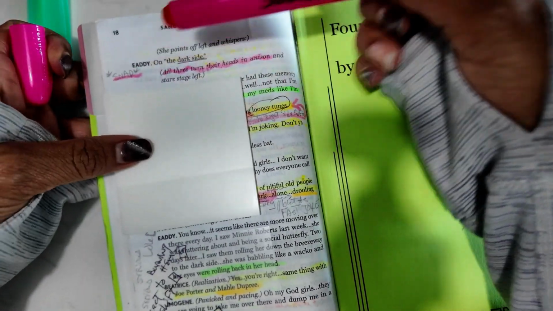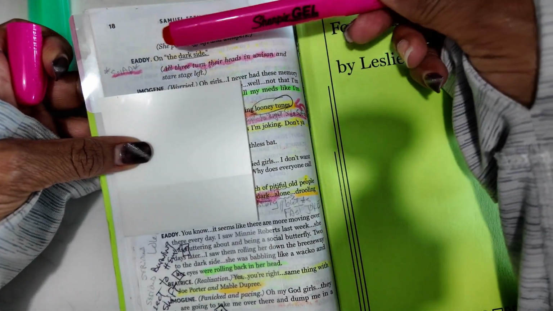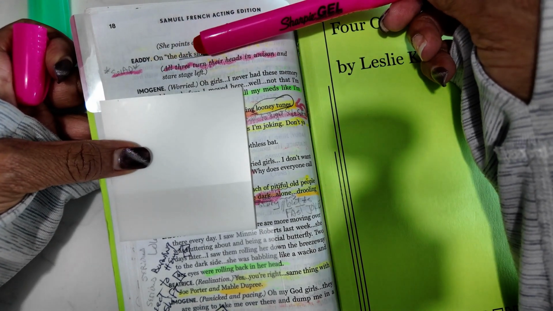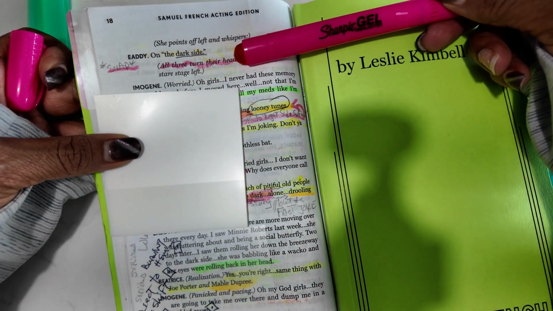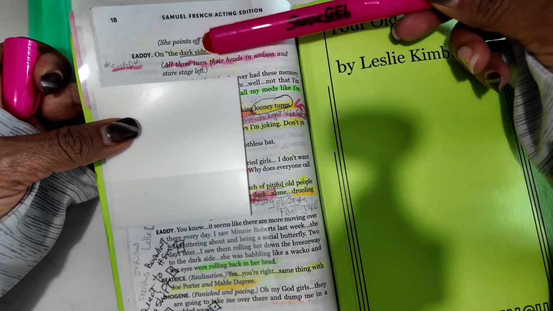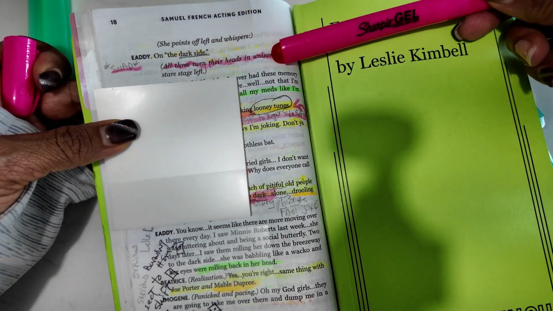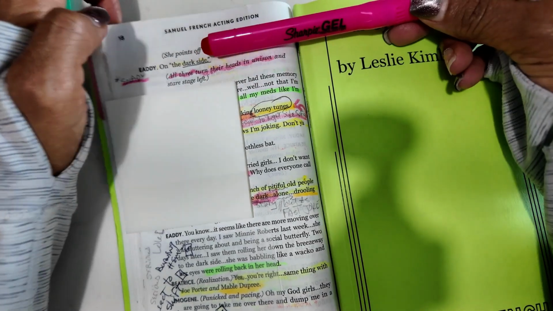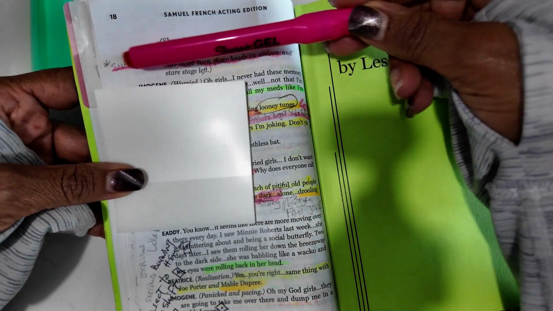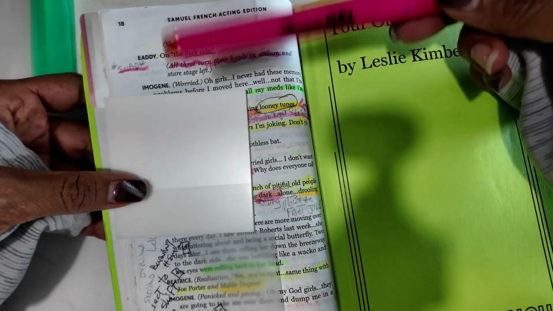So pink, when the previous actor said dark side, the director wanted all three of us, and it's actually in the play stage notes anyway, to turn our heads in unison and stare at the door that led to the dark side. So that's an action, so that's in pink.